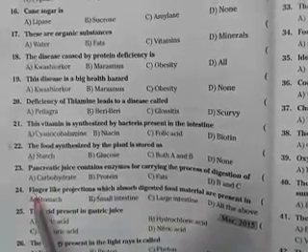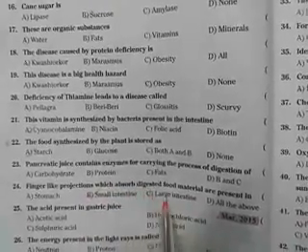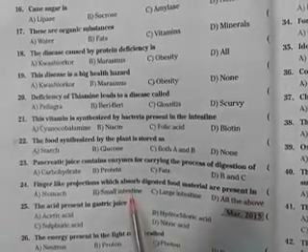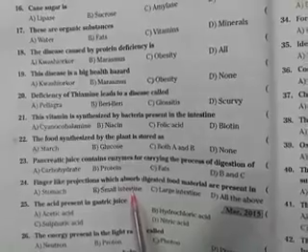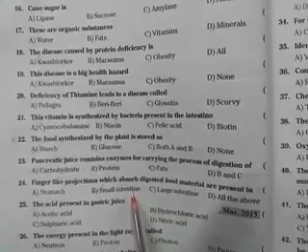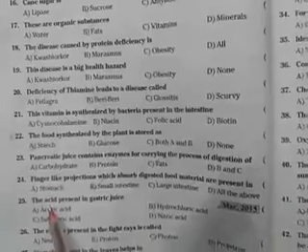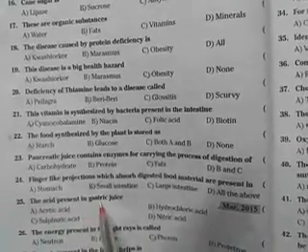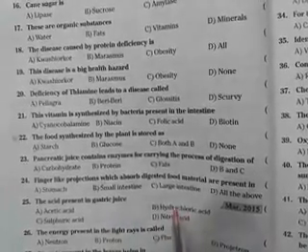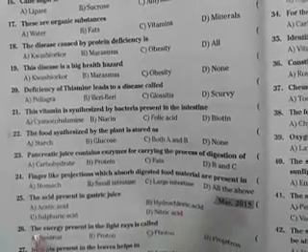Next, 24th. Finger-like projections which absorb digested food materials are present in the small intestine: villi. So the small intestine contains some finger-like extensions. These are called villi, which are useful for absorbing the food materials in the small intestine. 25th. The acid present in gastric juice is hydrochloric acid, HCl.